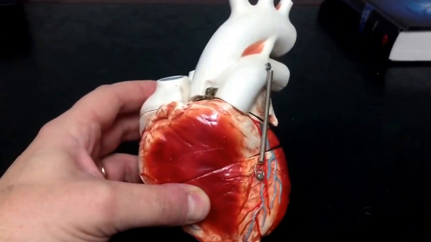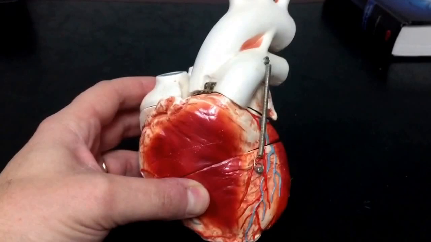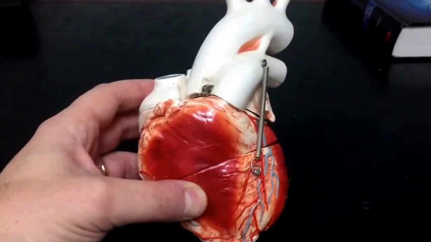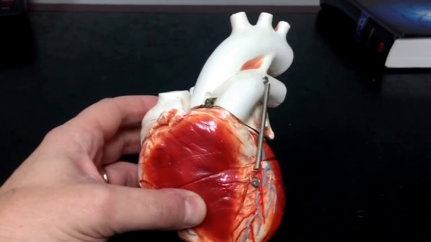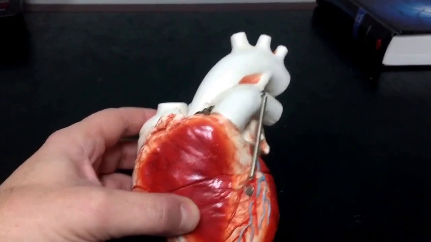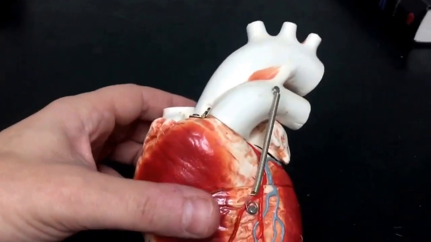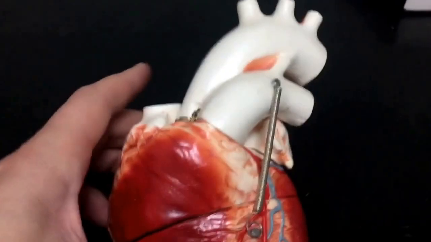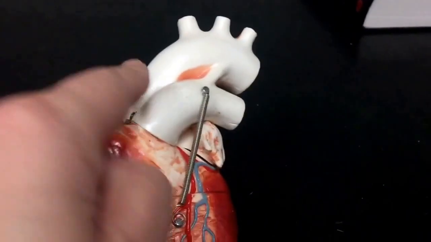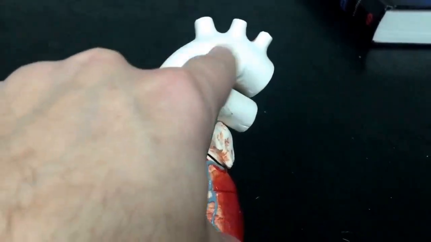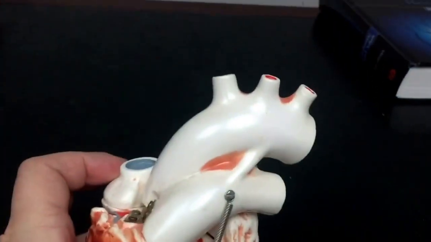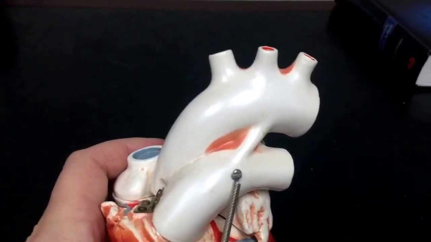This is a human heart model, but the sheep heart is almost exactly the same as a human heart, with probably just one exception. I can only find one difference between a sheep heart and a human heart, and it has to do with the branching of the aortic arch vessels.